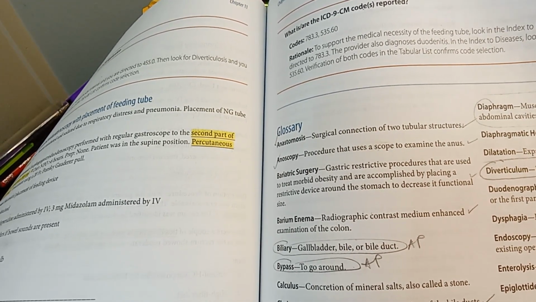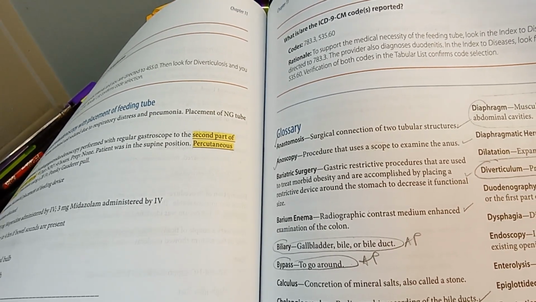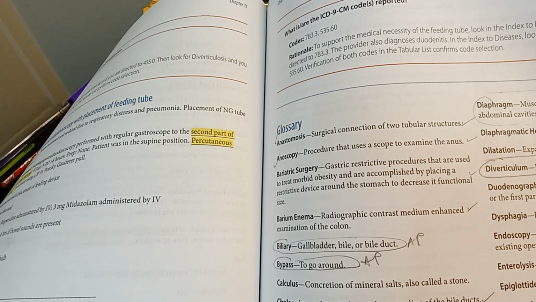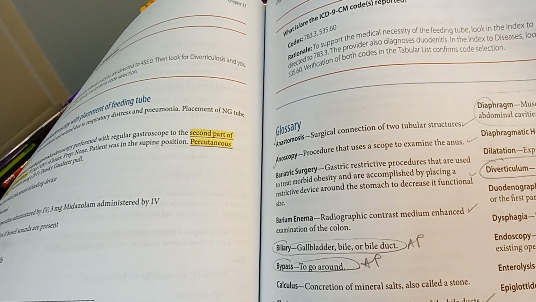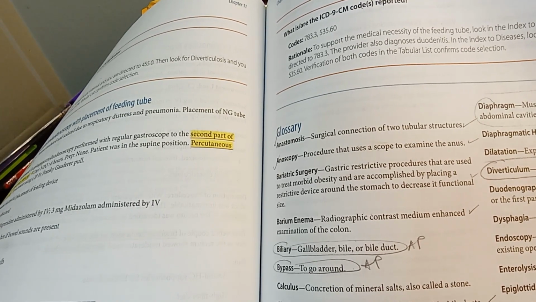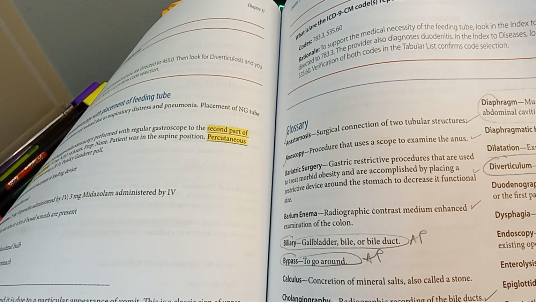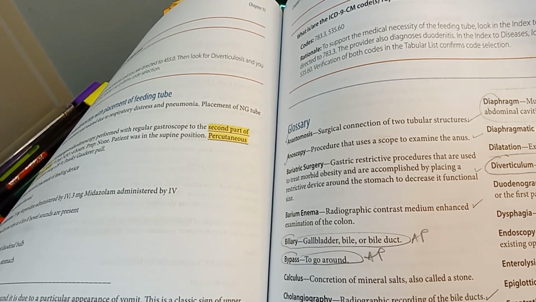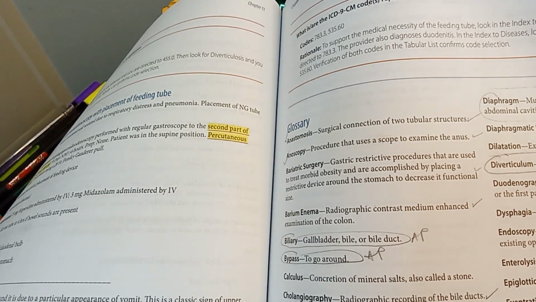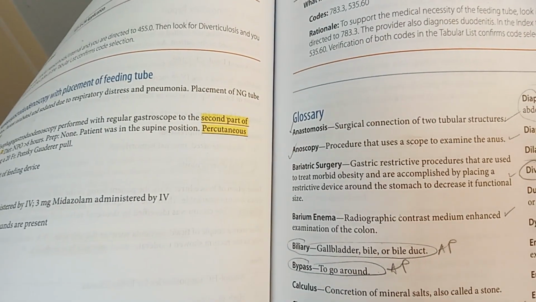Anoscopy. In digestive, you're going to be seeing a lot of scopies, right? So you have anoscopy, you have endoscopy, you have gastroduodenal endoscopy, you have proctosigmoidoscopy. You'll see a lot of those terms, so don't be afraid when you see them.